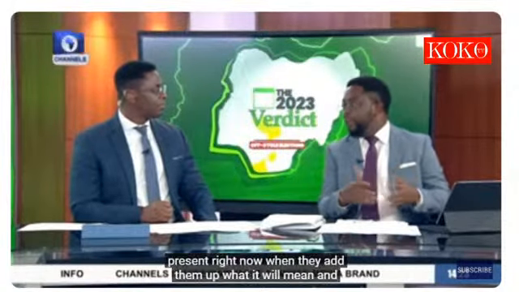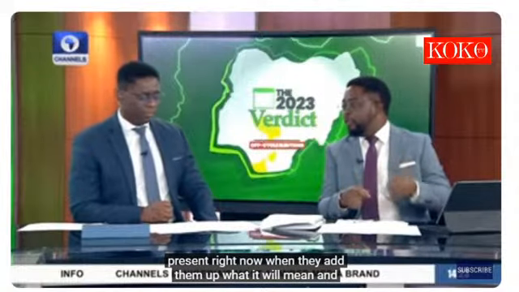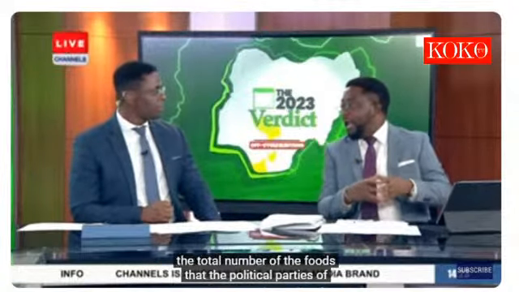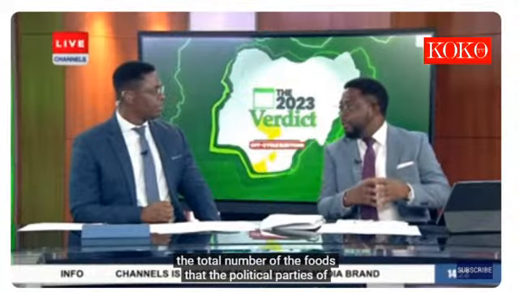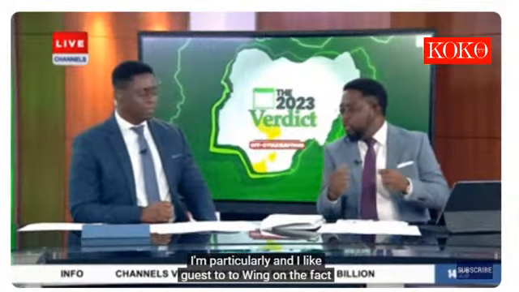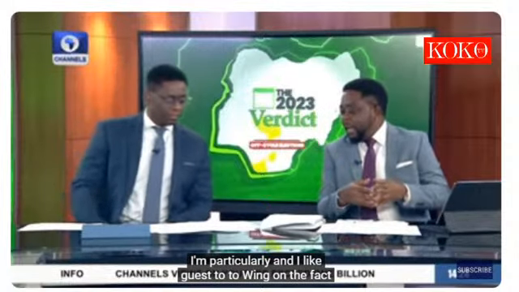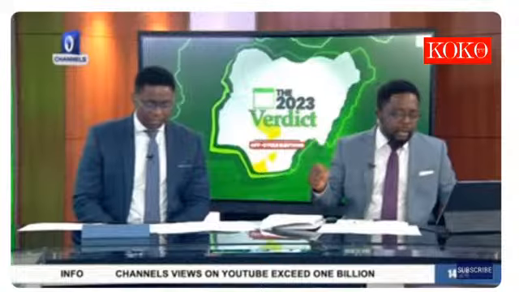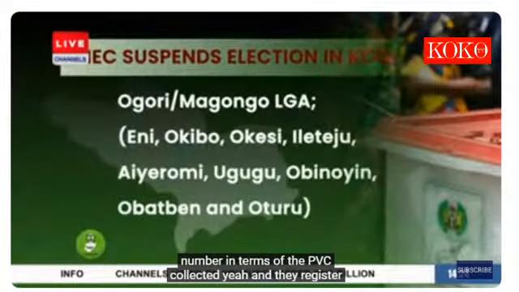And you're seeing the figures are already making sense in terms of the total number of the votes that the political parties have garnered and the number of those who have come out to vote. And particularly, I'd like our guests to weigh in on the fact that there is a huge number in terms of the PVC collected and the registered number of voters.